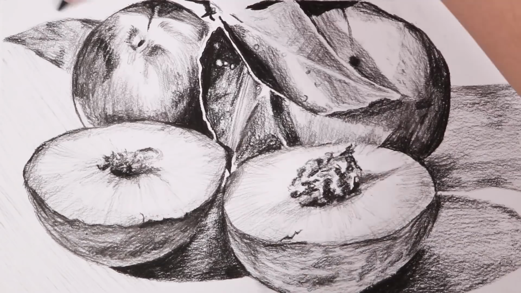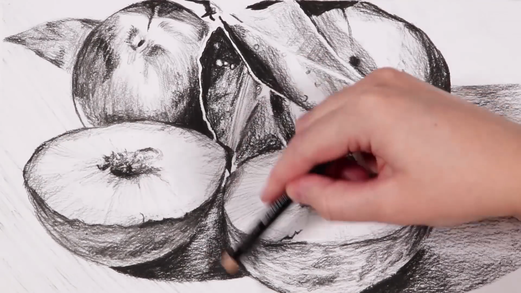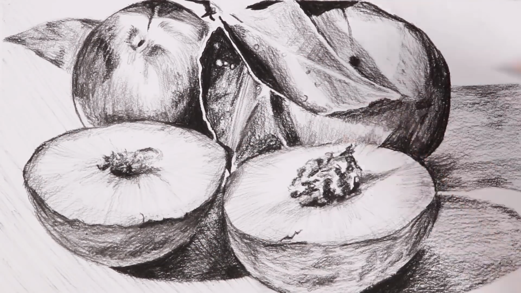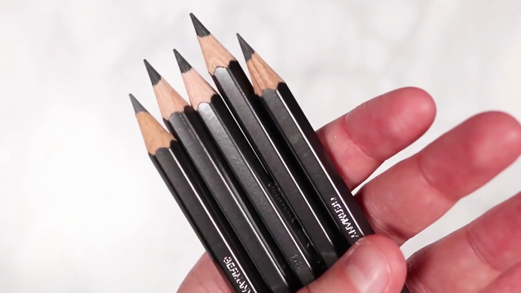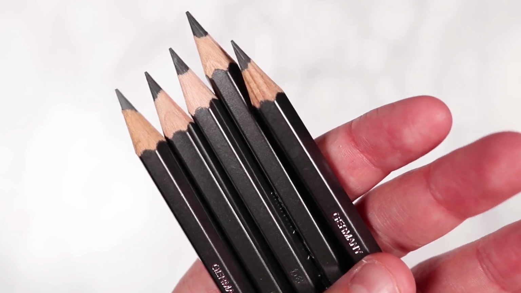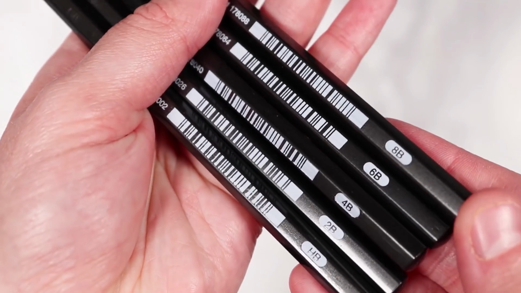And finally, one thing that you can do to prepare is you can create a value scale. So you don't have to spend too long on this. If you're using graphite, you can just create a swatch of all of the different grades of graphite pencils that you have, from say your 2H pencil, your lightest pencil, all the way to your 8B, so that you can see the range of values you have in your graphite set, your charcoal set, whatever you are using.